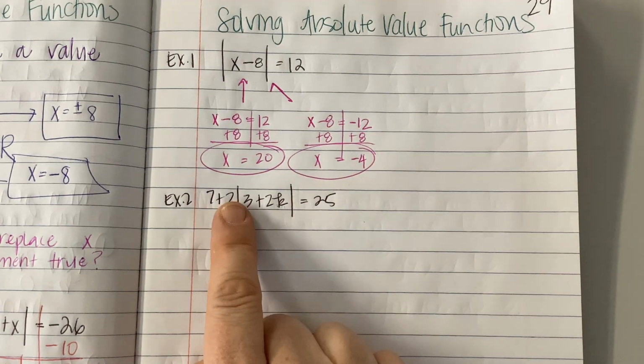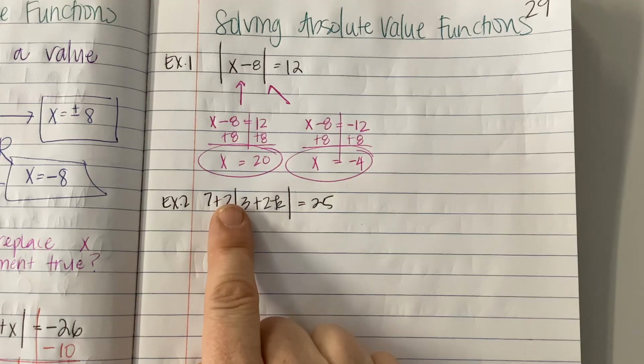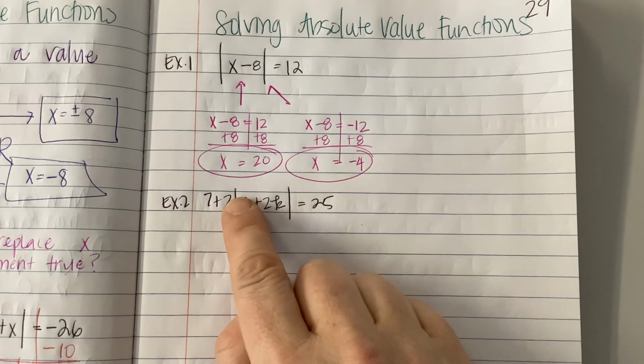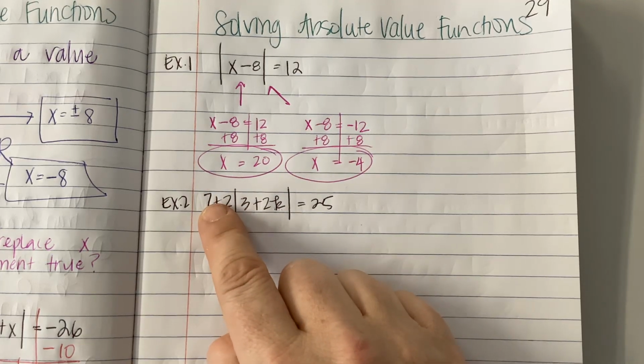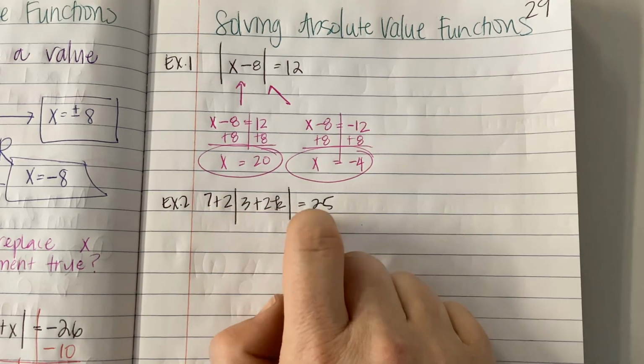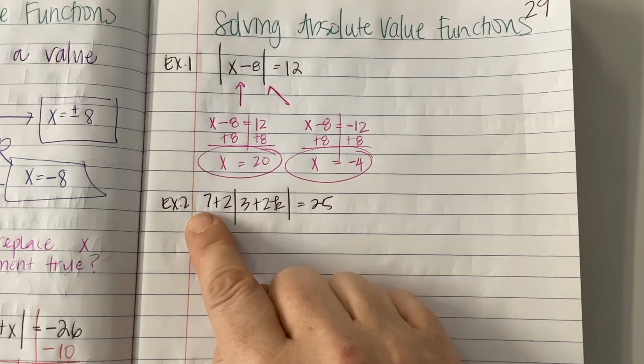Can I do 7 plus 2 right now? No. Because this 2 is being multiplied. I can't do 7 plus 2, because that 2 is being multiplied. That 2 is the coefficient, that 7 is the constant.